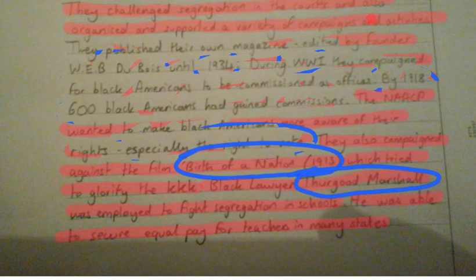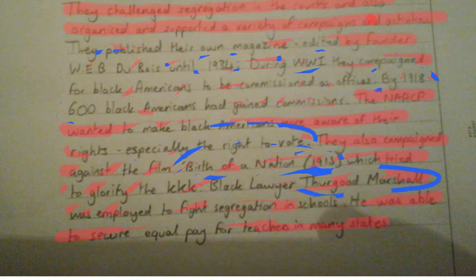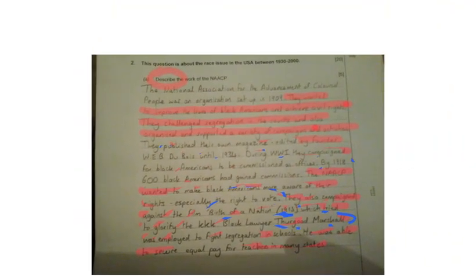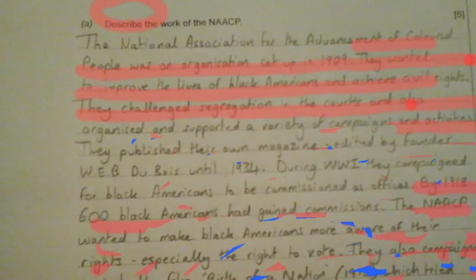So, altogether then, if we get rid of most of the highlighting there, have a look back at the answer as a whole. So I'm not going to rub it all out because that'll take forever. You get the general gist. So if we zoom back out, so it's quite a bit more written there, and this answer has really tackled the question head on. They've described the work of the NAACP, but not in a vague way, in a very specific way that's taken the opportunity to use lots and lots of detailed information wherever possible.